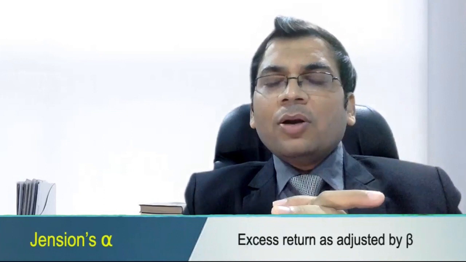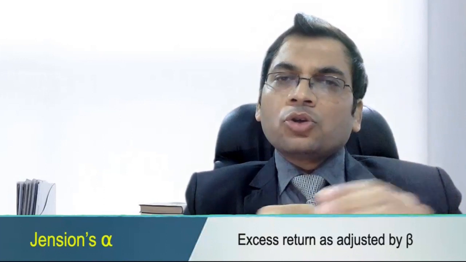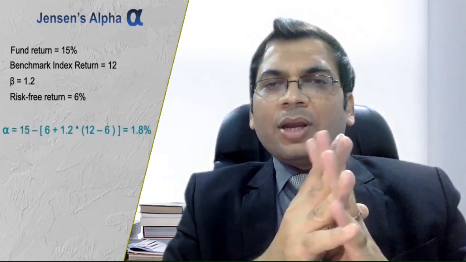Now, coming to Jensen's alpha. Jensen's alpha is basically the excess return earned by the mutual fund over the risk-free return, as adjusted by beta. So suppose a fund has given a return of 15%. Now suppose during the same period, its benchmark index has given a return of 12%. And suppose the beta of the fund versus the same index is 1.2 and the risk-free rate is 6%. So the Jensen's alpha in this case would be 1.8%.